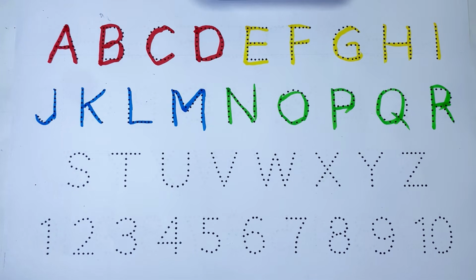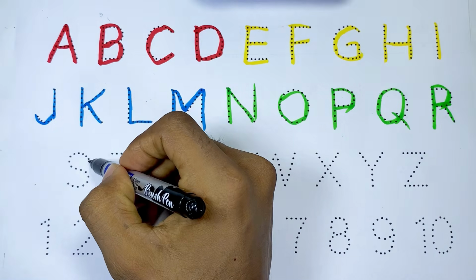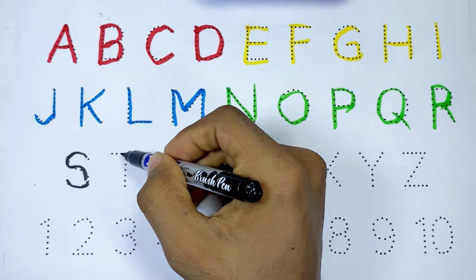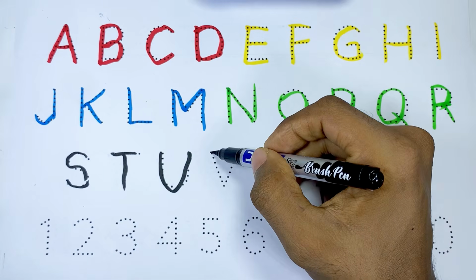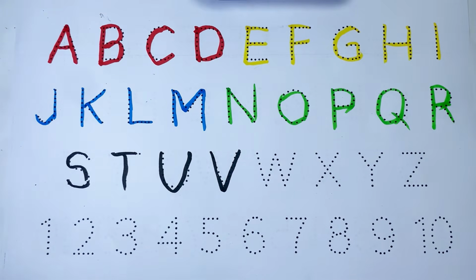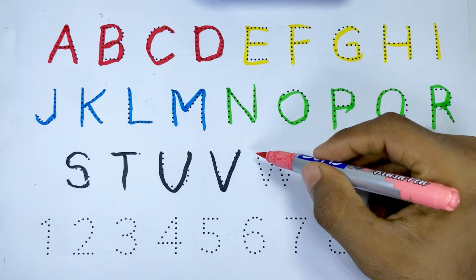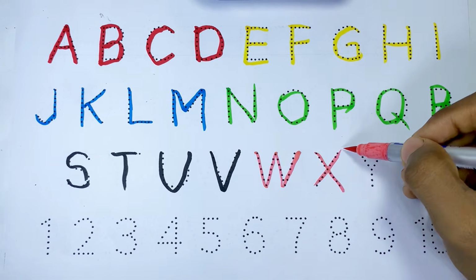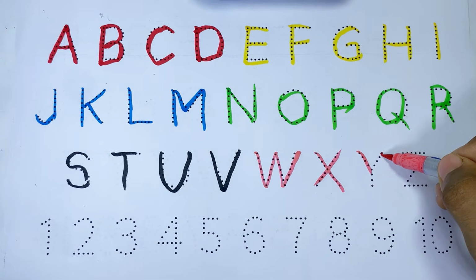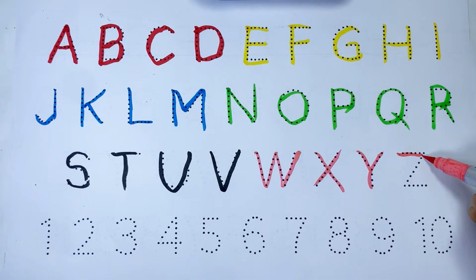Kids, now you draw S. S for sun. T for teacher. U for umbrella. V for van.